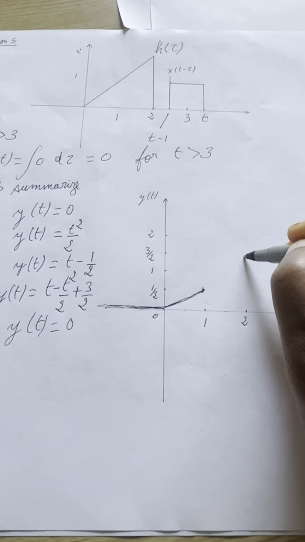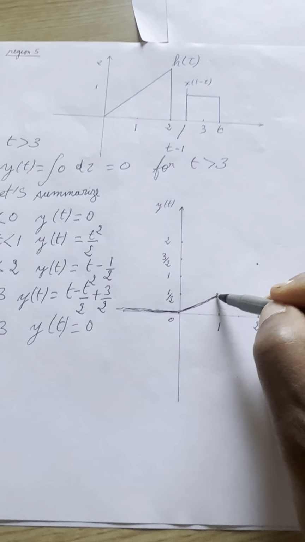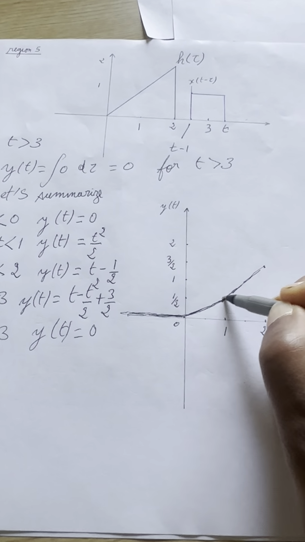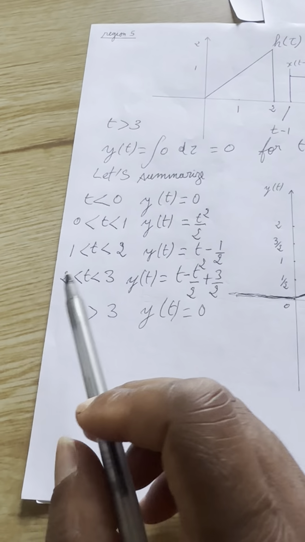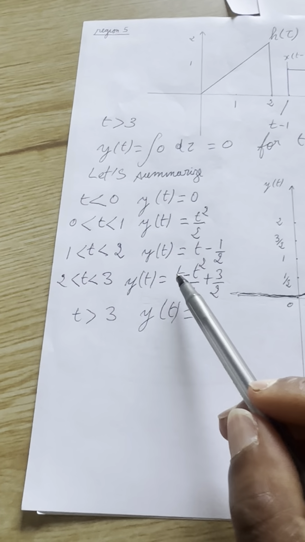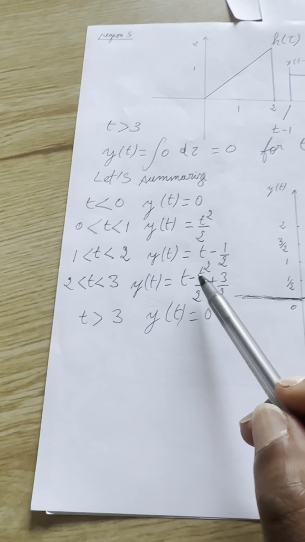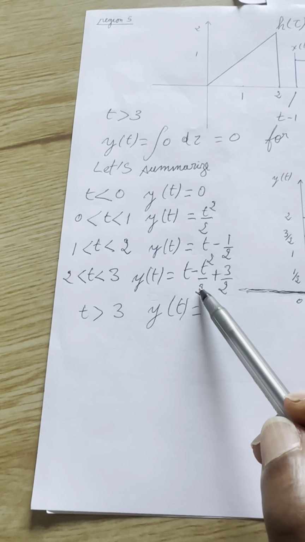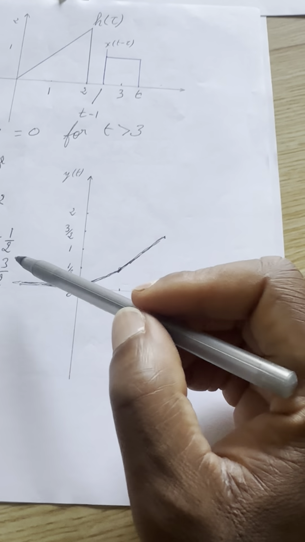Now at t equal 2, 2 minus 2 squared by 2 plus 3 by 2 equals 3 and a half.